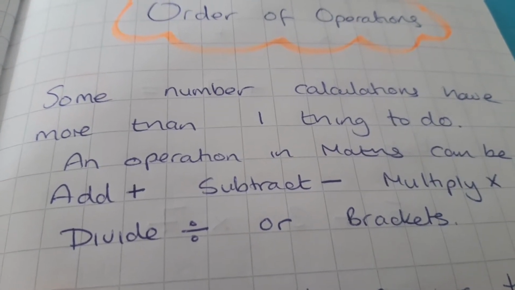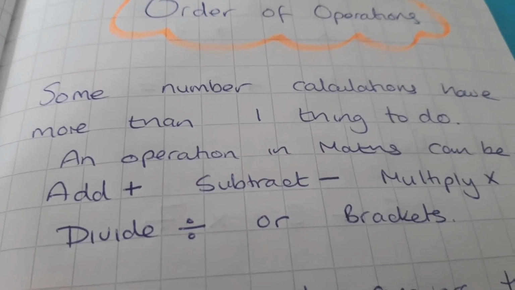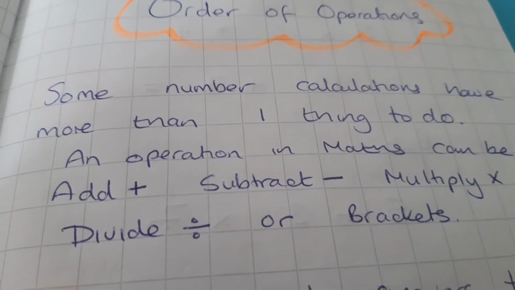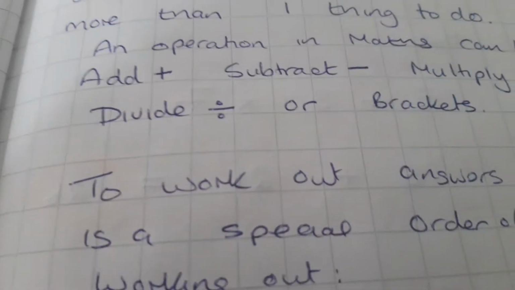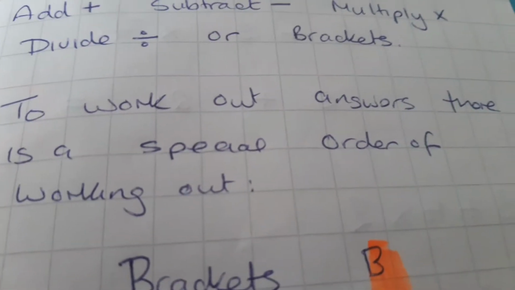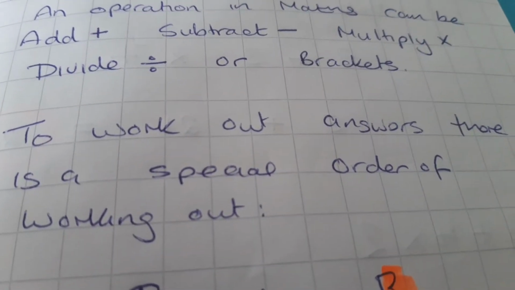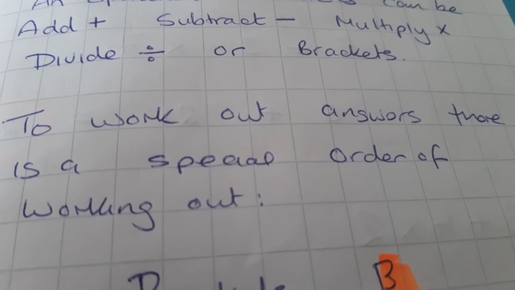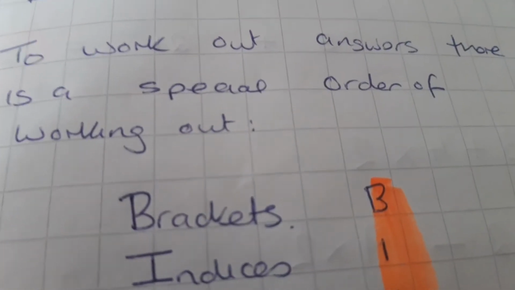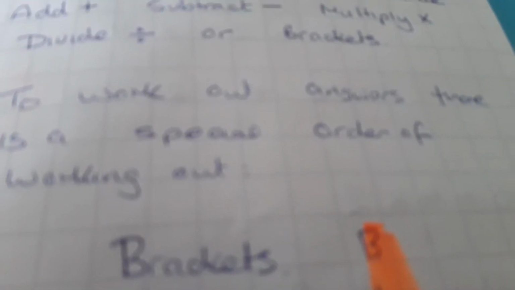So think about your operations. They could be add, subtract, multiply, divide, or brackets. To work out answers, there is a special order of working out, and you must use this order, otherwise you get the wrong answer. So the order of working out is, first of all, if there are brackets, you should do brackets.